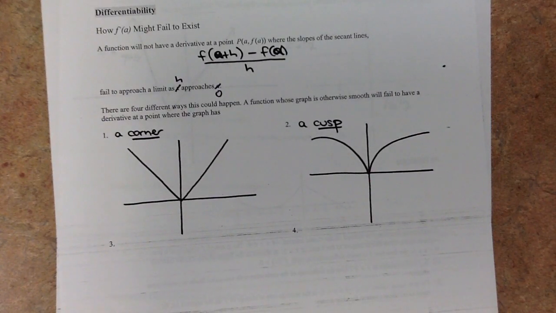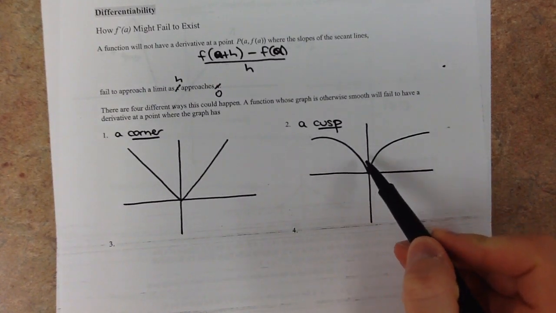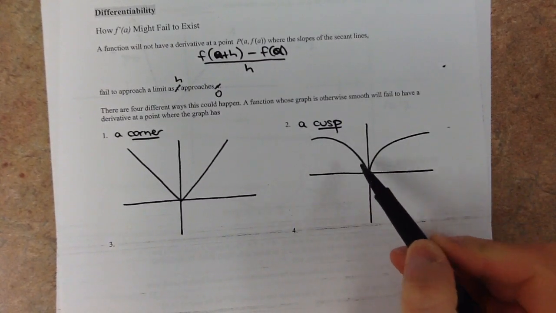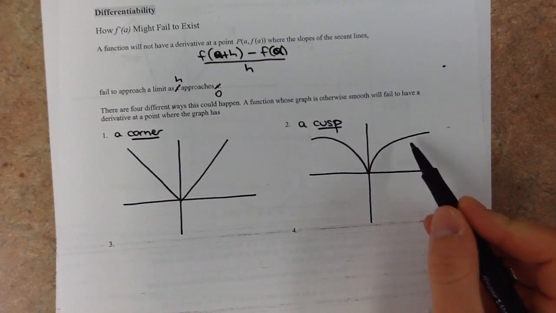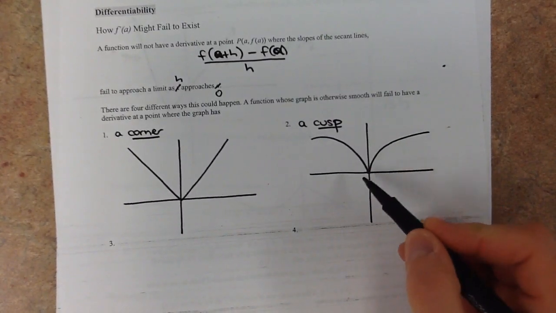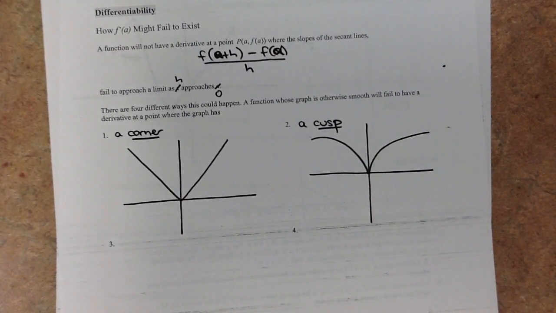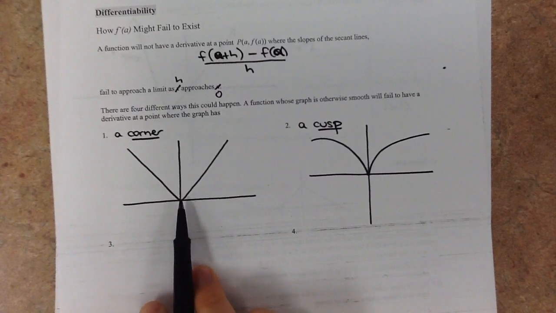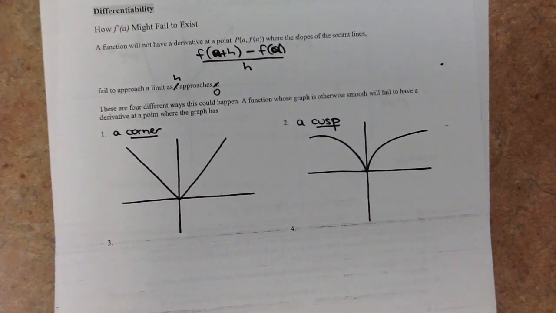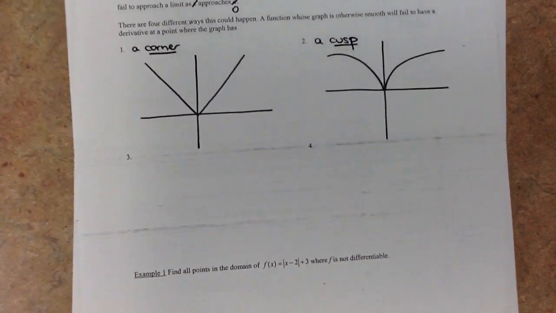What a cusp does is that the one-sided derivatives approach infinity and negative infinity. So as we come in from the left, the derivative is actually approaching negative infinity. It's getting more and more steep in a negative way. And then as you approach from the right, this is approaching positive infinity. Again, getting more and more steep. So definitely a slight difference between the corner and the cusp, but either one of those, if you see it, you know the derivative doesn't exist at x equals 0 here.